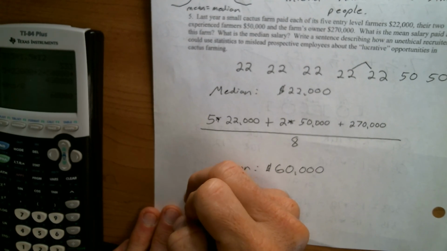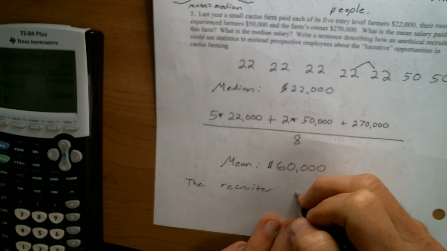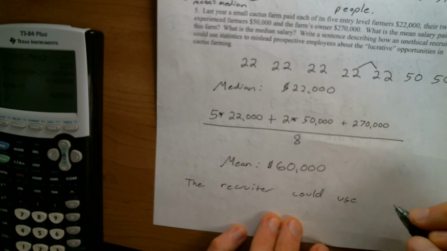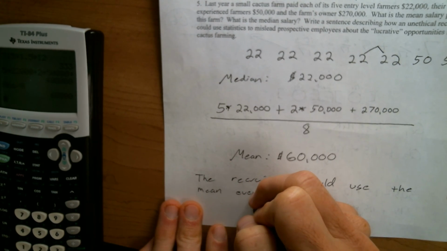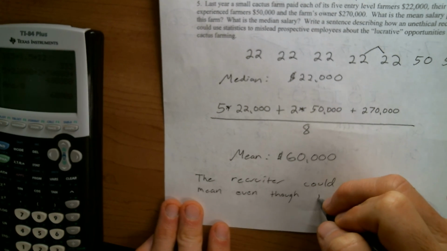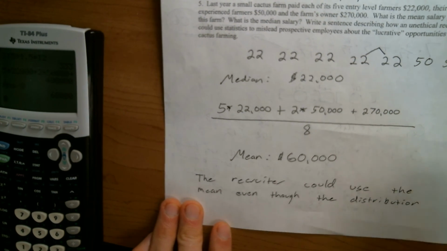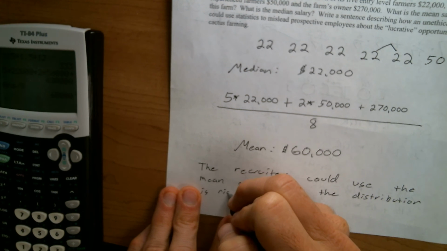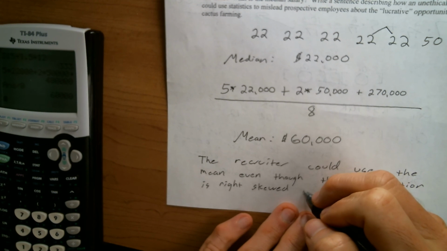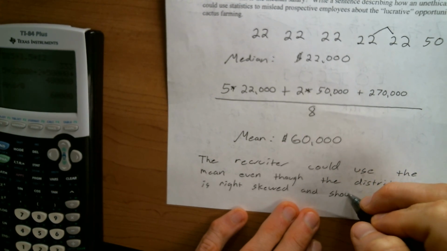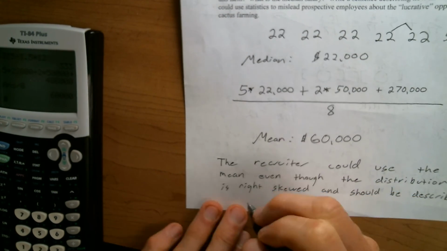So the recruiter could use the mean even though the distribution is right skewed, and it should be described using the median.